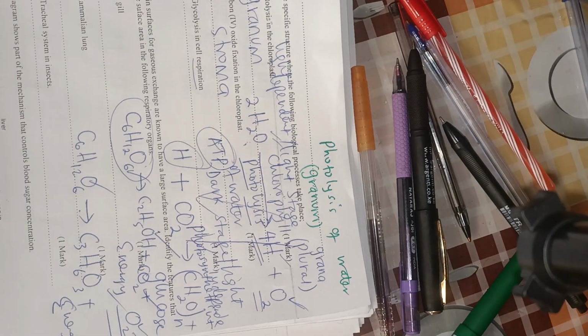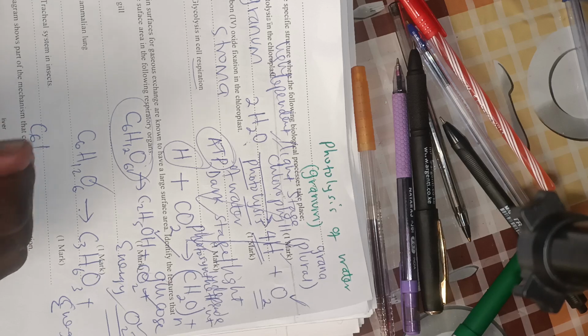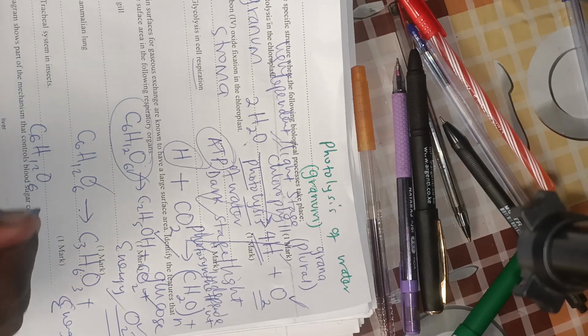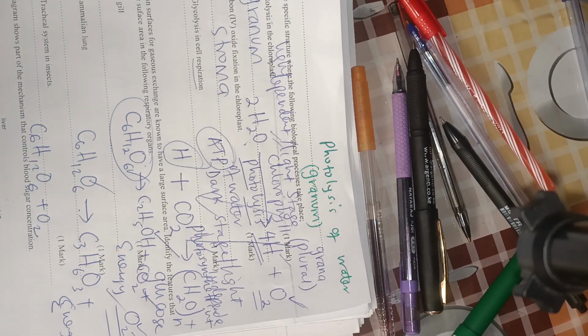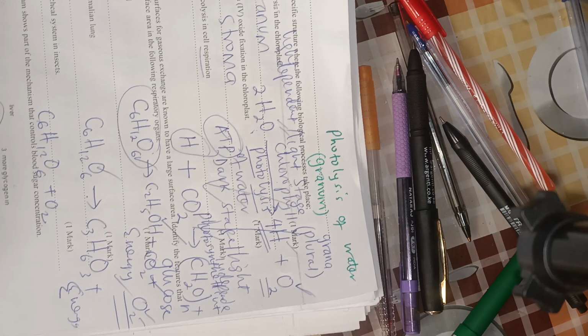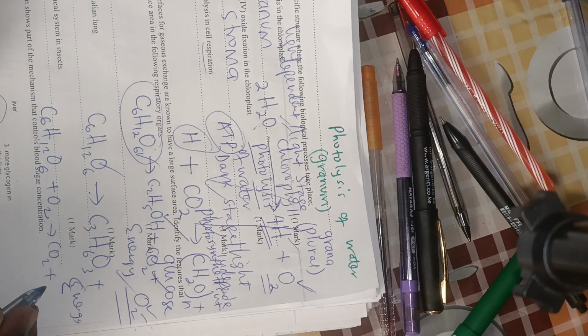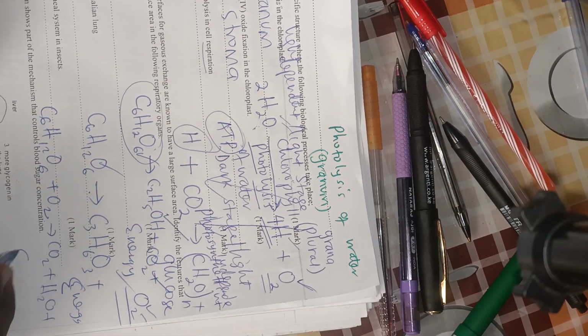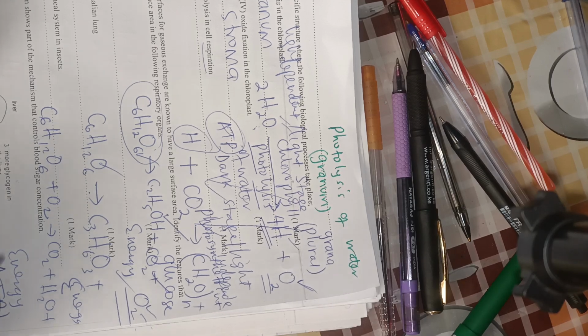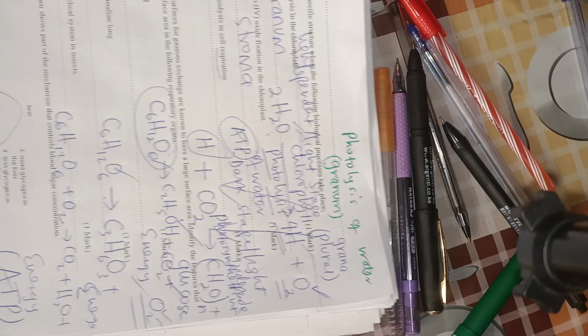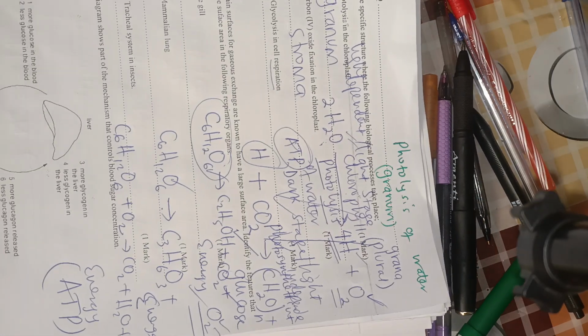But if it is aerobic, then that means the glucose has to get broken down in the presence of oxygen. Easy. To give us what? Carbon dioxide, water, and a large amount of energy. And this energy is in the form of a compound called ATP.